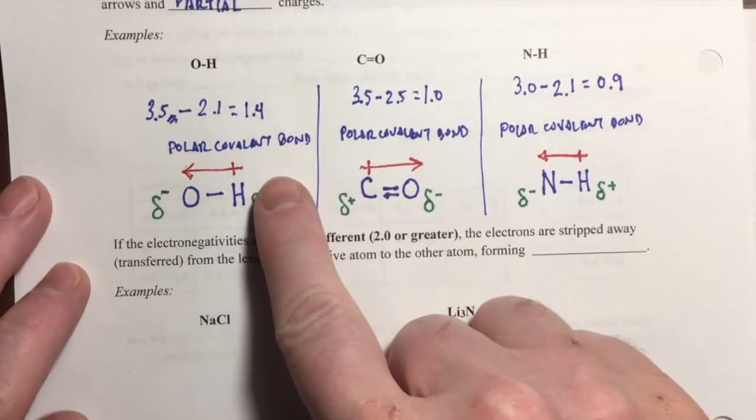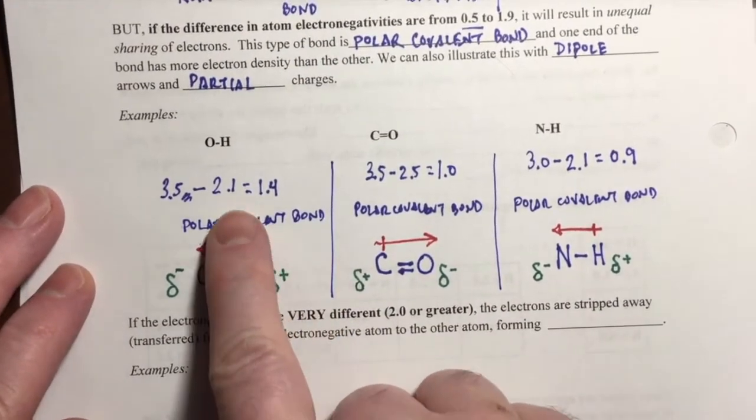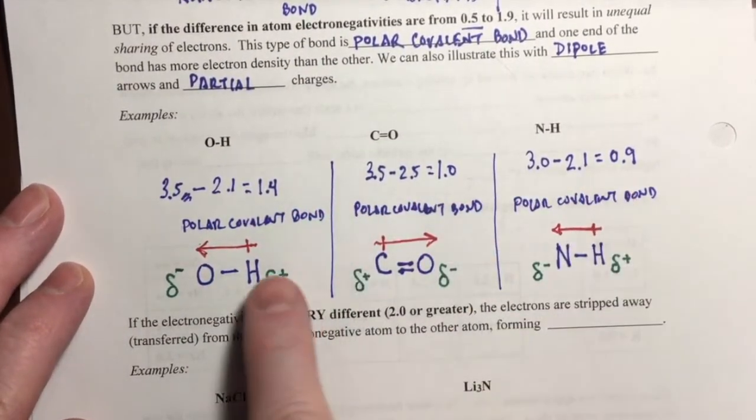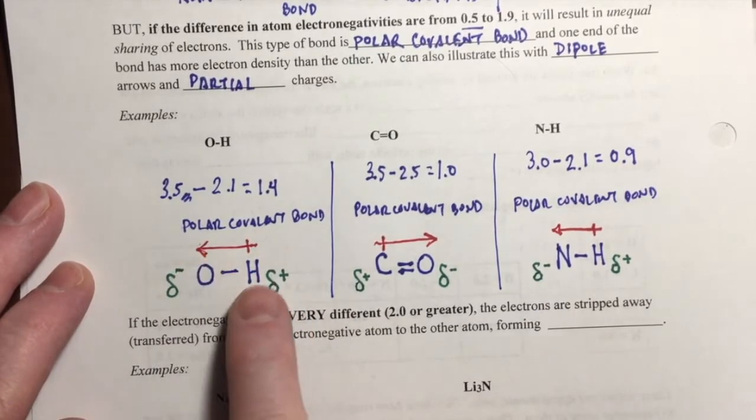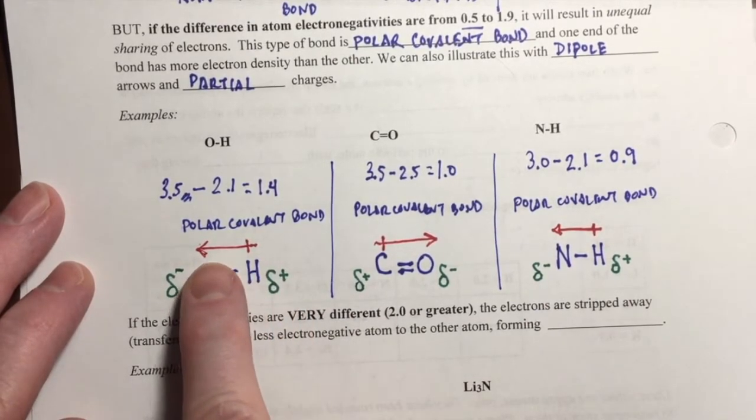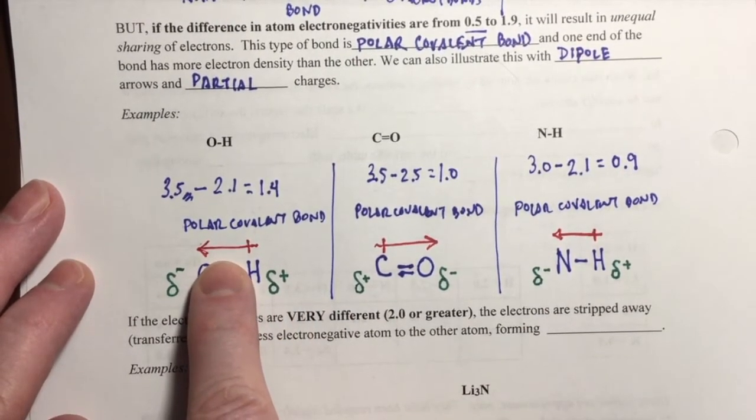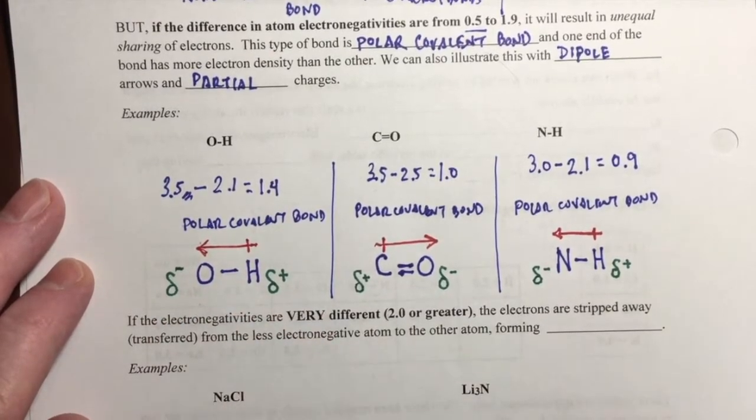And we have polar covalent bonds where the electrons are not being shared equally. And so then we have a polar bond, and we can show the polarity of the bond either with a dipole arrow or with partial charges.